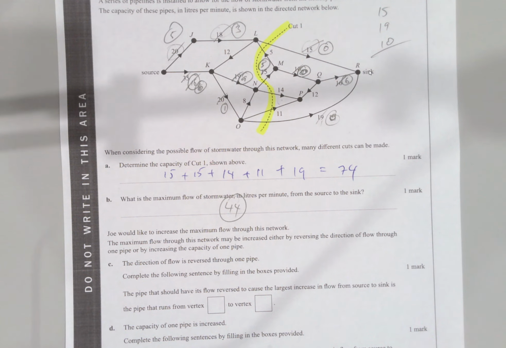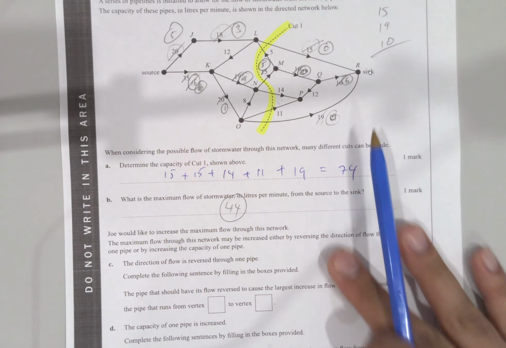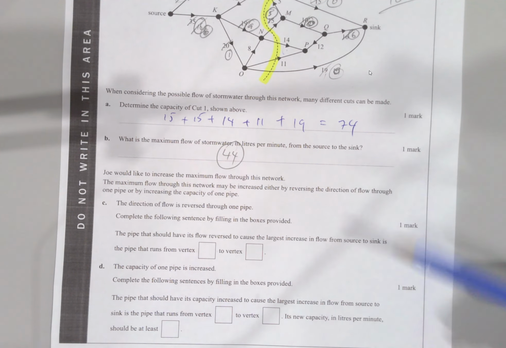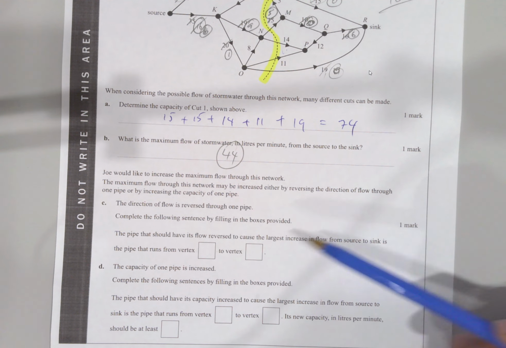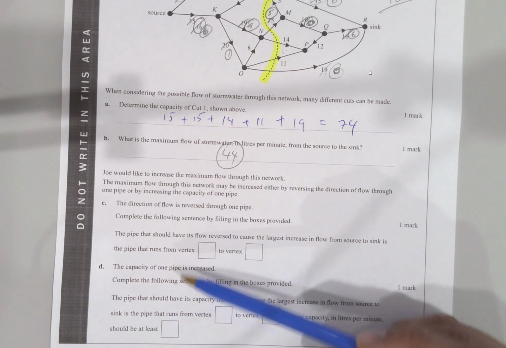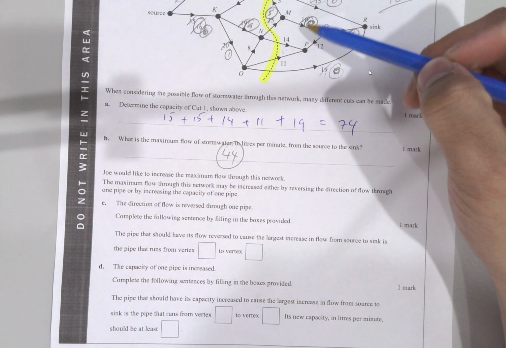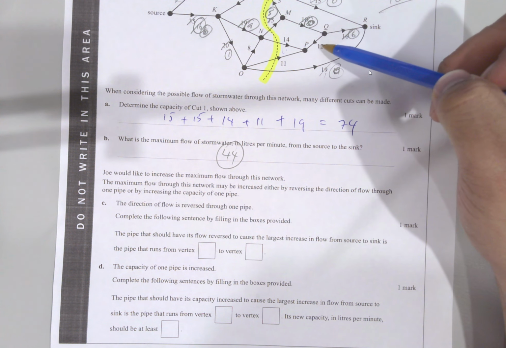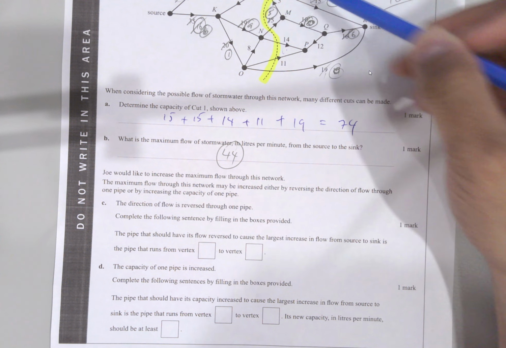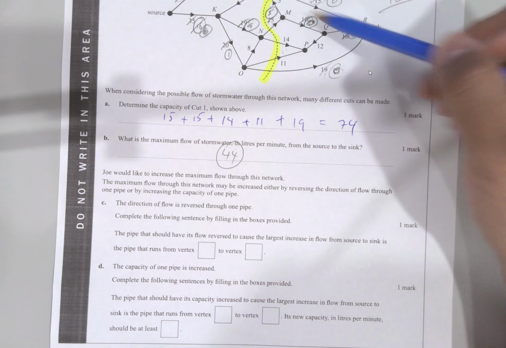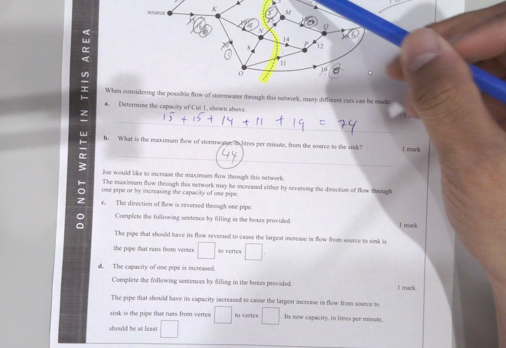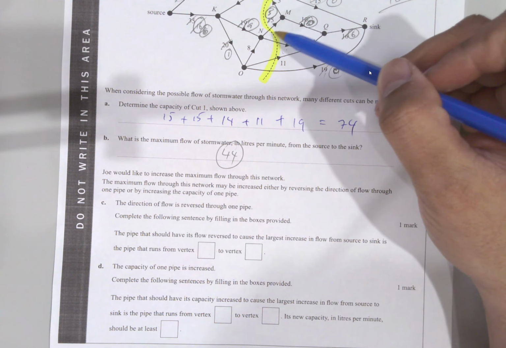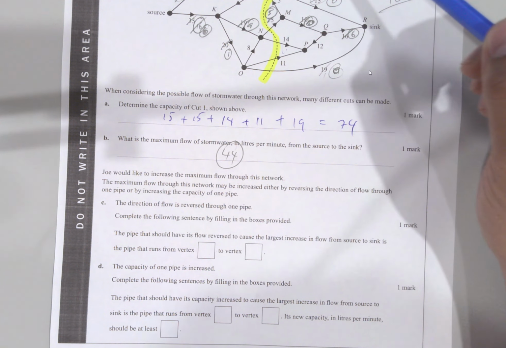All right, now the next one says the direction of the flow is reversed through one pipe. Complete the following sentence. The pipe that should have its flow reversed. So really, there's only a couple of pipes that we're going to be looking at. The first one is PQ. Another one could be ML, and the other one could be KL.